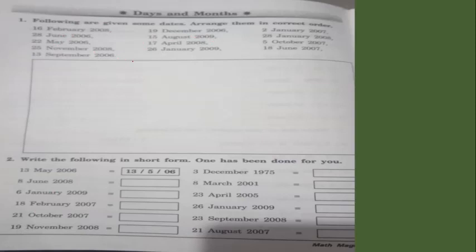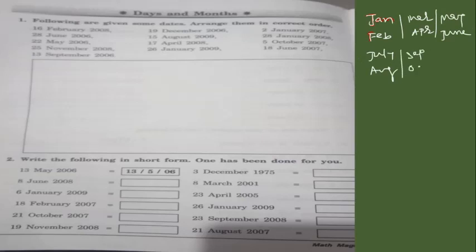The first one you have to start from January, then Feb, then March, April, May, June, July, August, September, October, November, December. In this way you have to write. So first date you have to write is from the January.